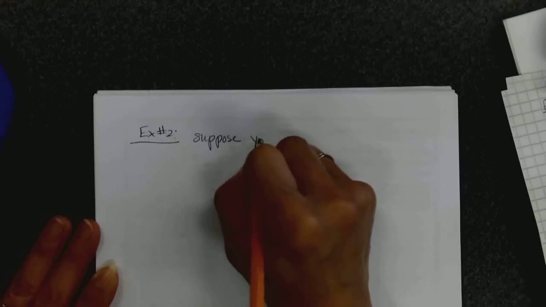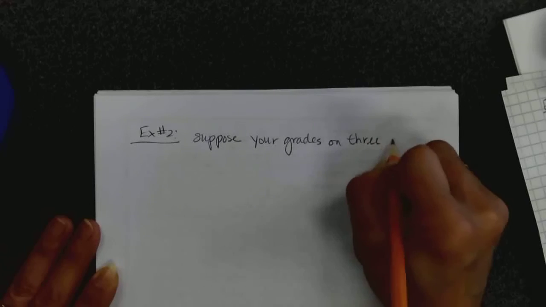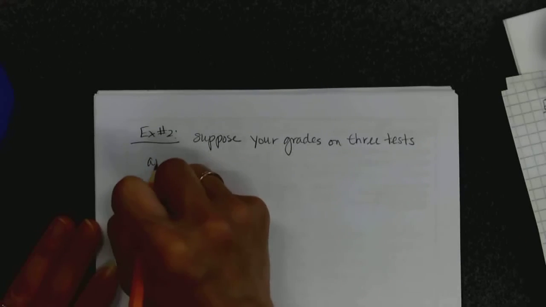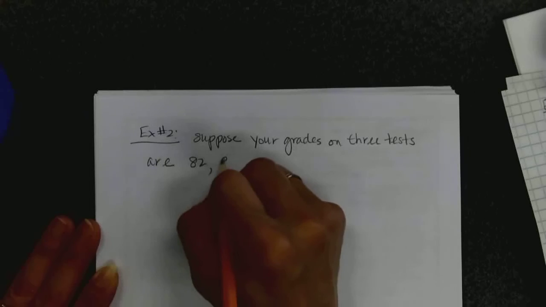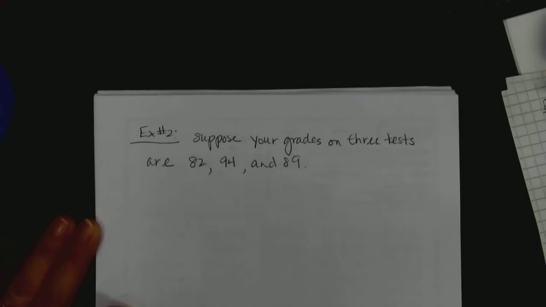Example number 2. If they give you an average, would you be able to find the missing number? Suppose your grades on 3 tests are 82, 94, and 89. Those are your scores on your 3 tests.